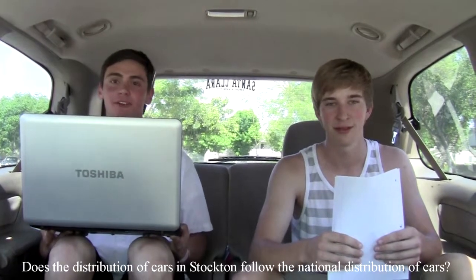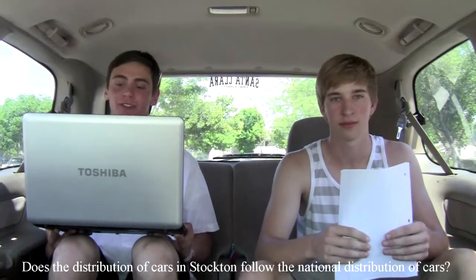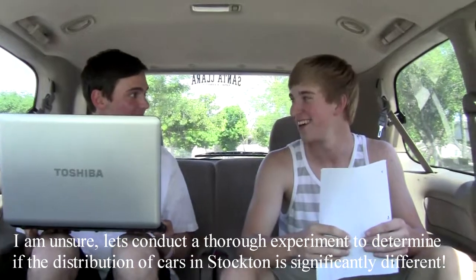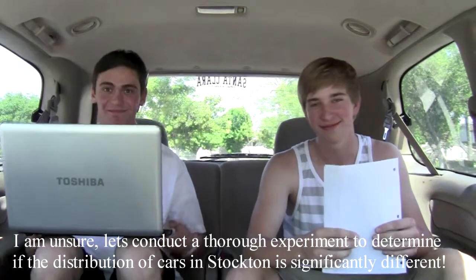Welcome to the back of the minivan, which is also our data crew headquarters. Take it away. Does the distribution of cars in Stockton follow the national distribution of cars? Huh, gang? I don't know. Let's find out.